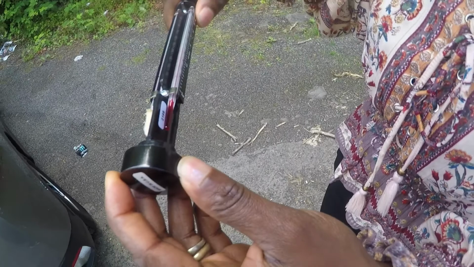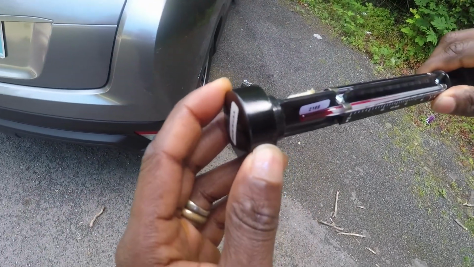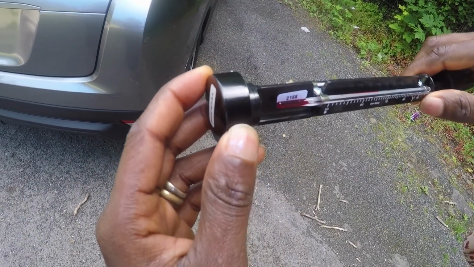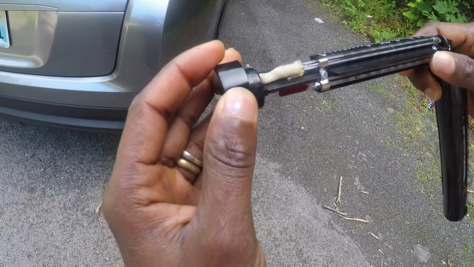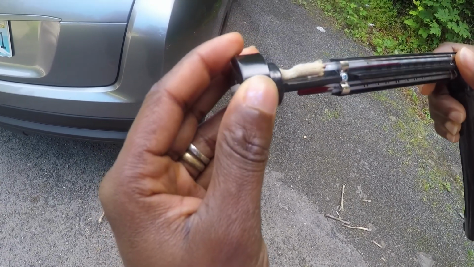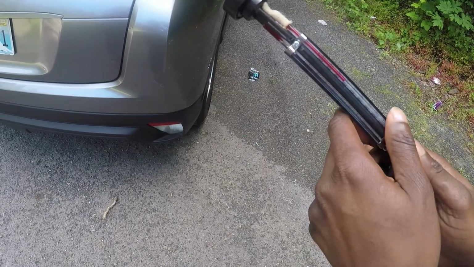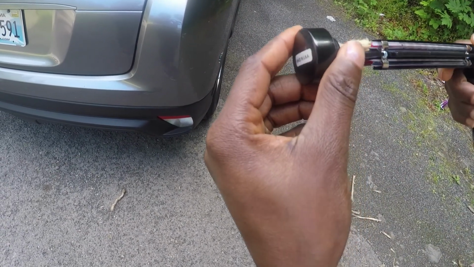Our dry bulb temperature is 65 degrees Fahrenheit, and the wet bulb temperature is 58 degrees Fahrenheit.